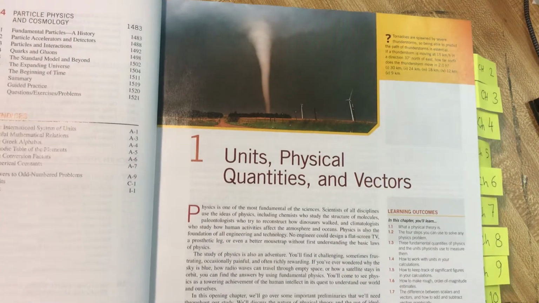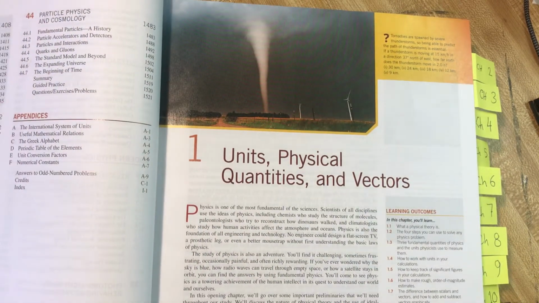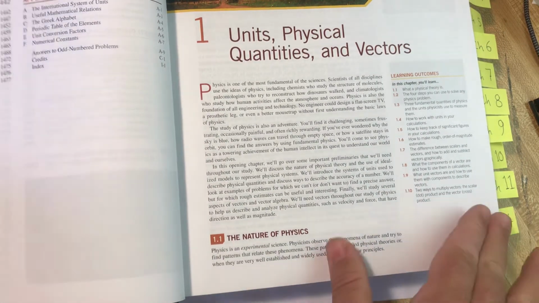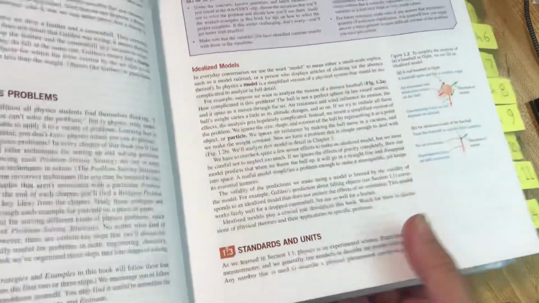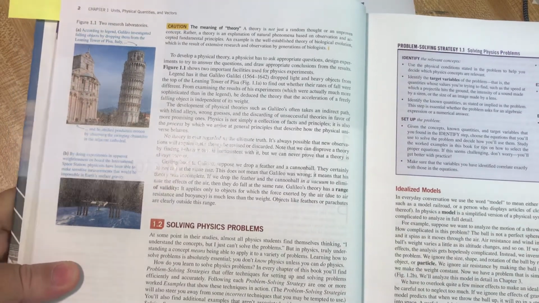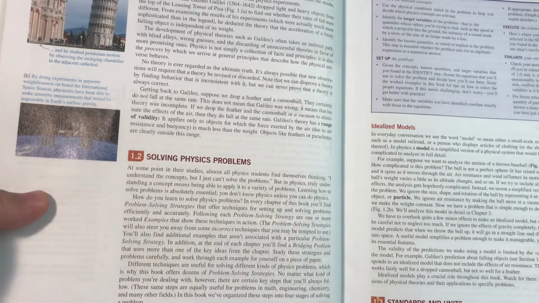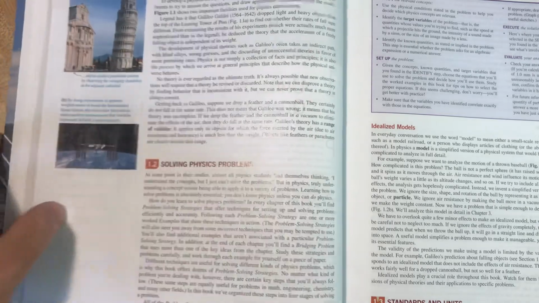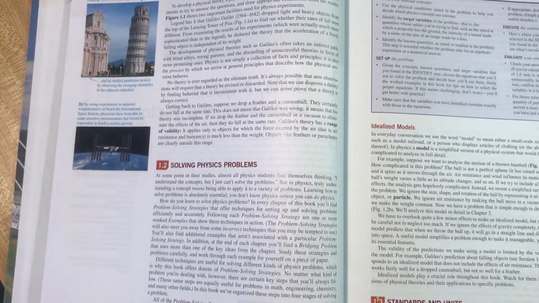Okay, we will start with chapter number 1, which is units, physical quantities and vectors. To know more about the nature of physics and how physics developed over the years, and also how to solve physics problems, you can see good videos on Canvas.